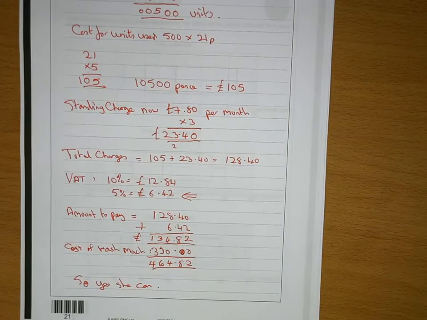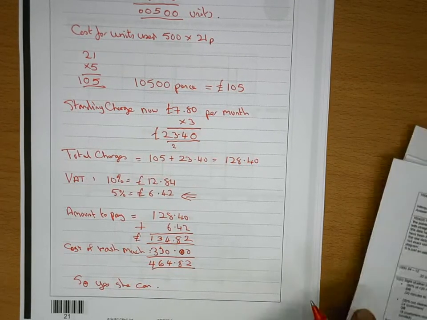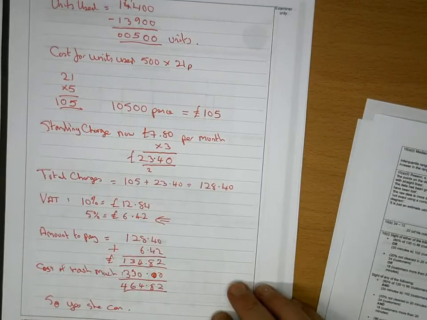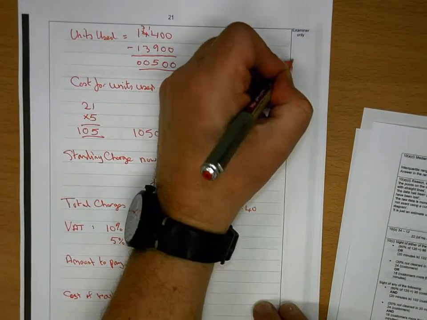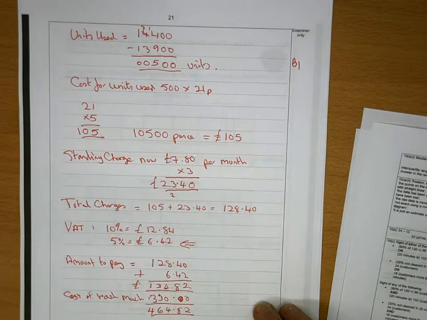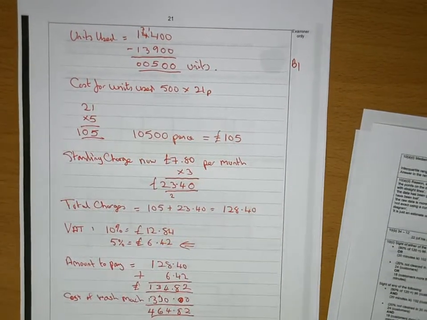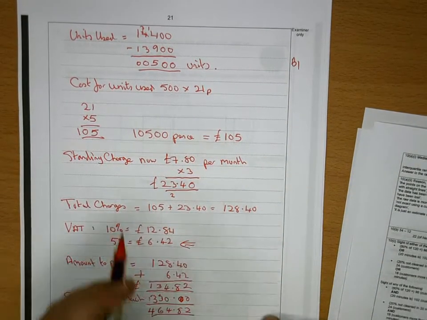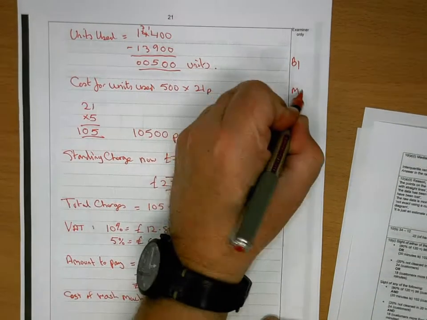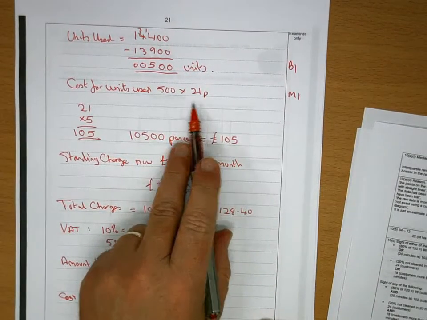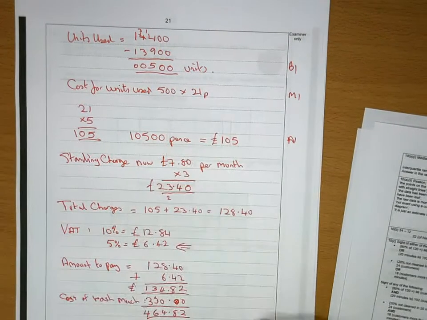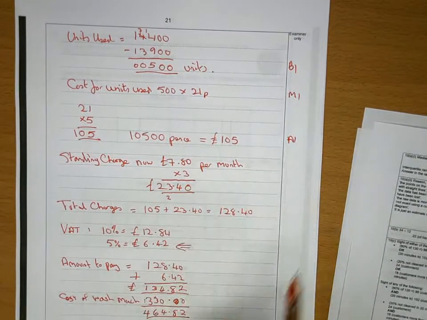Nine marks, right, where do those 9 marks come from then? So there's 1 mark for getting 500 units. There's a method mark for your 500 times 21 pence, and an answer mark for £105. So if you've got no further, you can get those 3 marks.